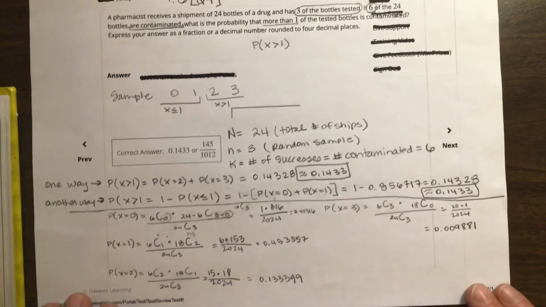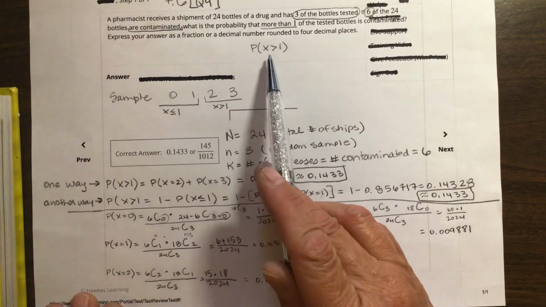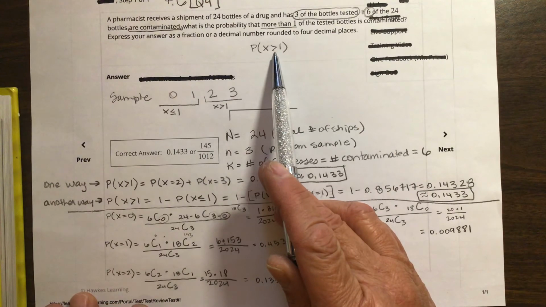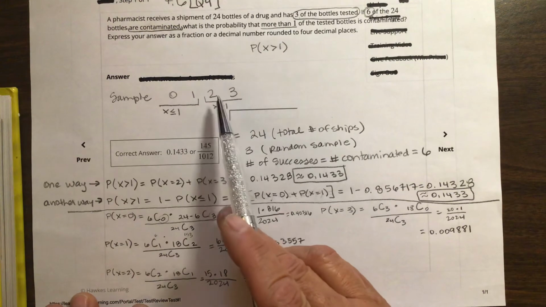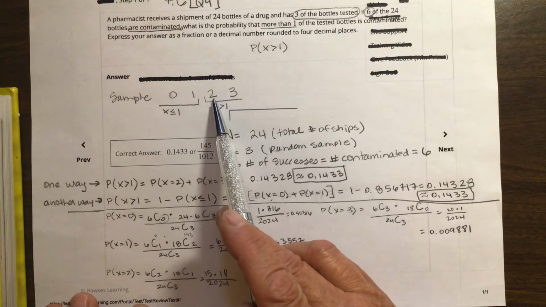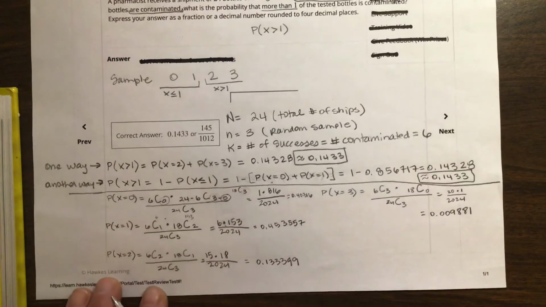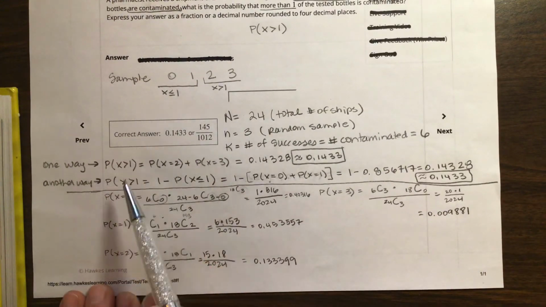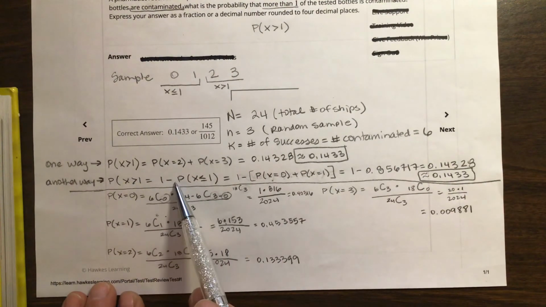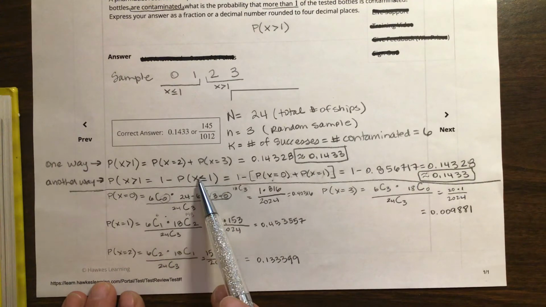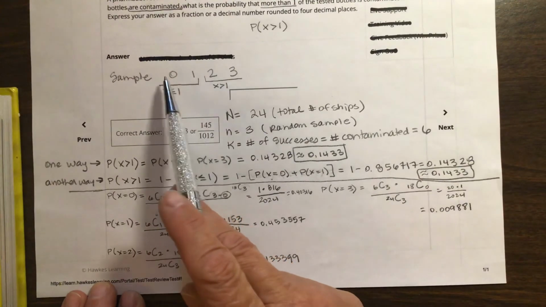Same way here. This is for the probability that x is greater than 1. Now here, if you notice, x being greater than 1 is equal to the probability that x is 2 plus the probability that x is 3. So that's 2 calculations. If we try to do 1 minus the probability that x is less than or equal to 1, we're still doing 2 calculations.